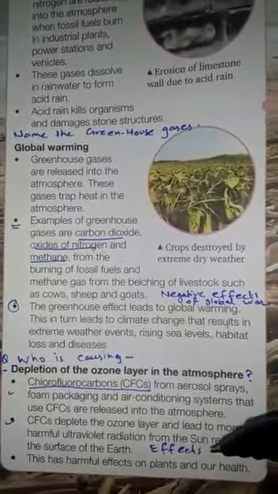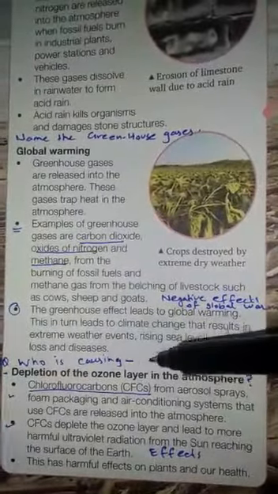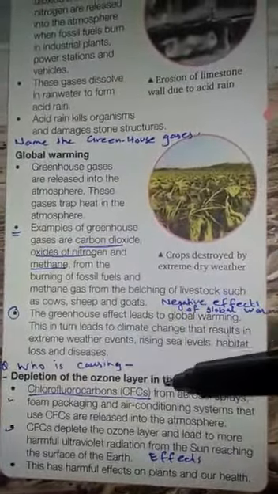These chemical substances deplete our ozone layer, and day by day they have negative effects, and many types of skin cancer are going to spread due to this depletion. These three are the types of air pollution: acid rain, global warming, and depletion of the ozone layer.